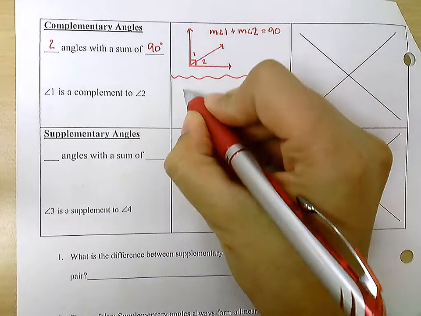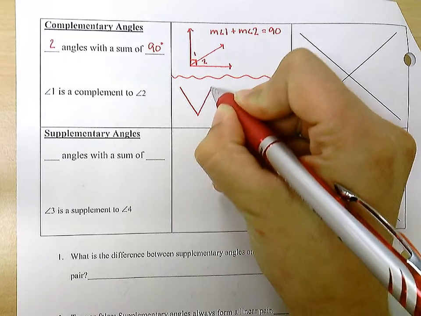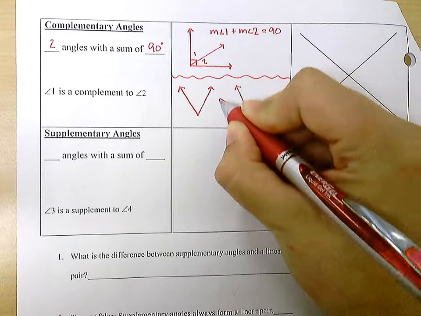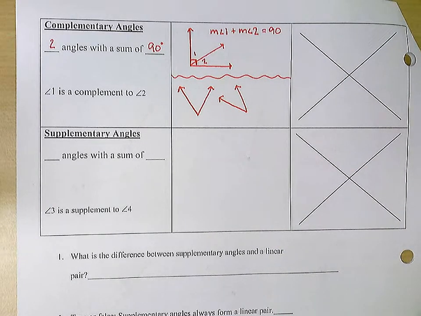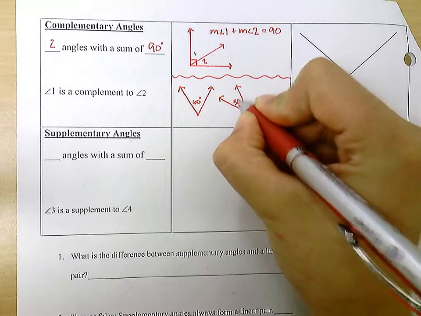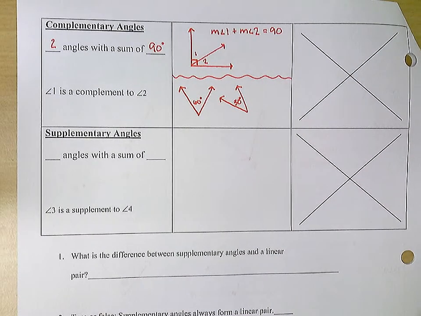Another example, my angles don't need to be adjacent. Okay, so I can have one angle here, and another one over here. Say this angle is 60 degrees, then this angle would have to be 30 degrees. If I add those two together, those are still complementary angles because they still add to 90 degrees. Okay, so for complementary angles, you don't have a non-example. Any two angles, doesn't matter if they're adjacent or not, if they add to 90, they are complementary. Questions?